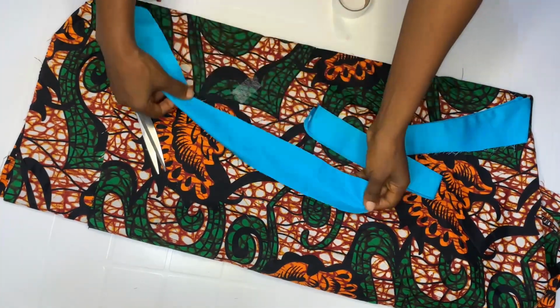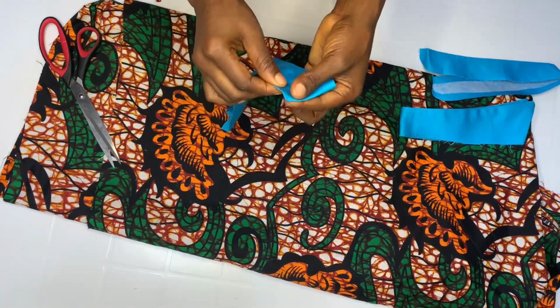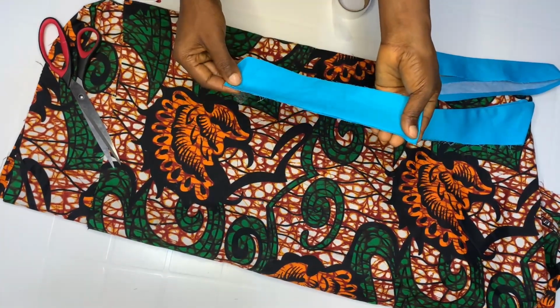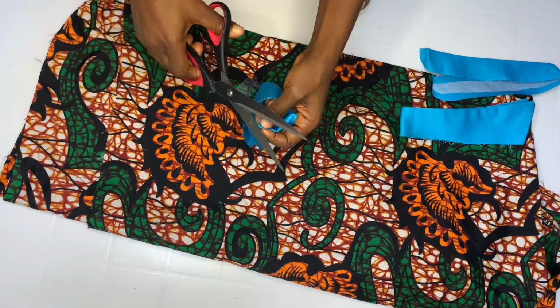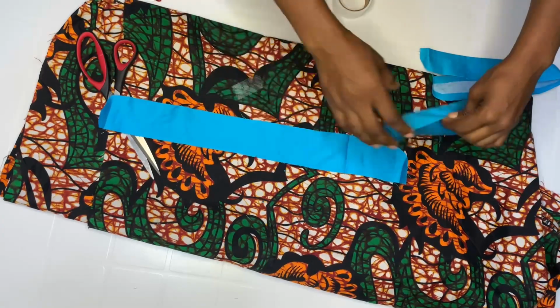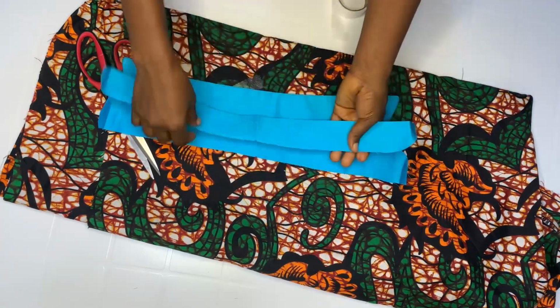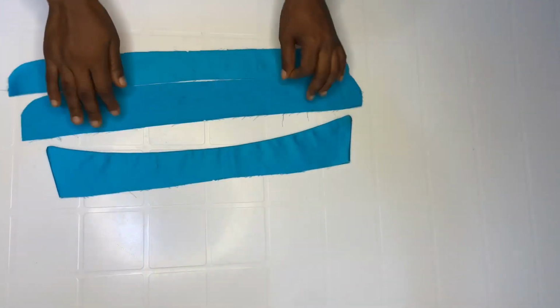And then take this other part also, do the same thing. Then notch the midpoint. Okay, so here are the 3 pieces after notching.